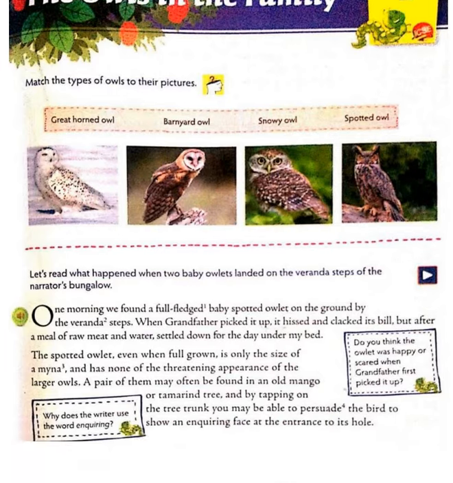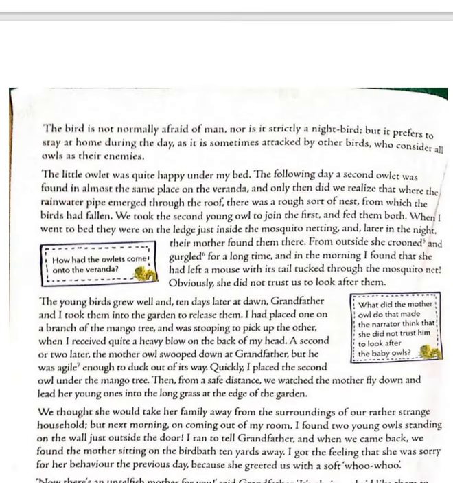Okay, so the chapter which we have started, you have seen that it has been written by Ruskin Bond, and here the narrator is telling about two owlets and how these owls came to their family and became very loving members of their family, or you can say very loving pets. Now we are going to continue from where we stopped. So we have completed everything up to here.